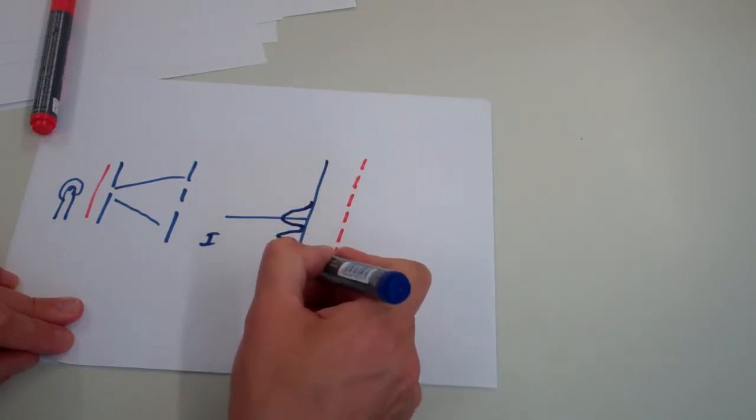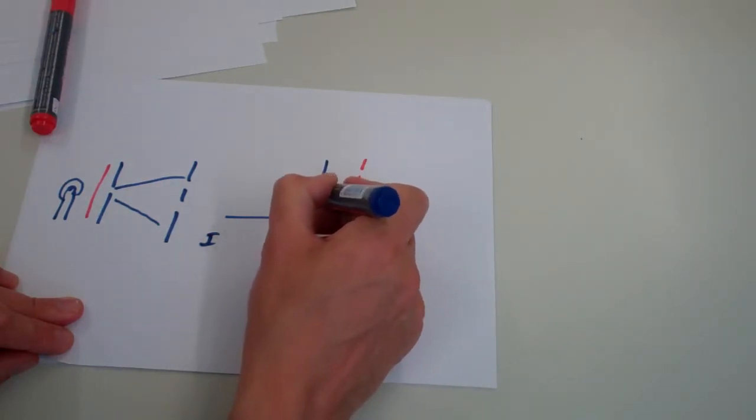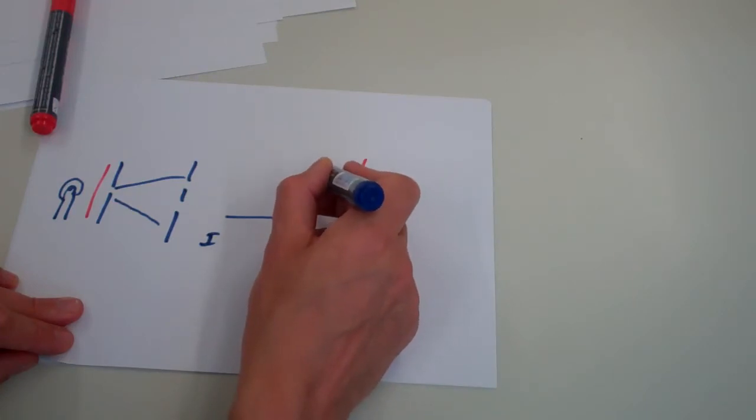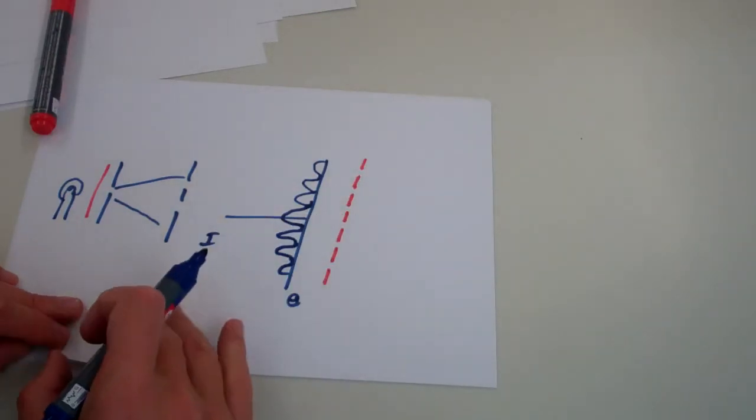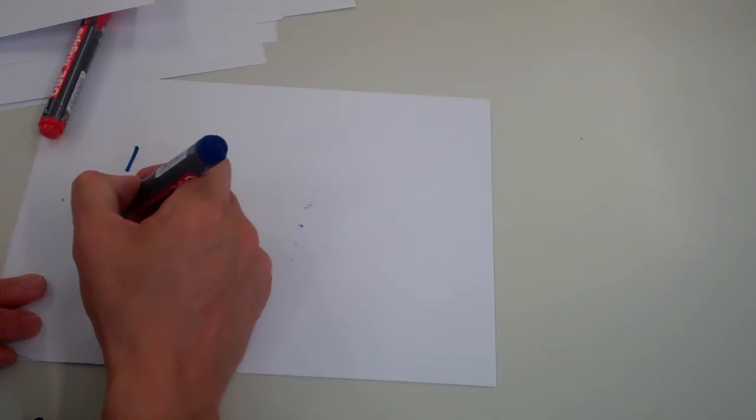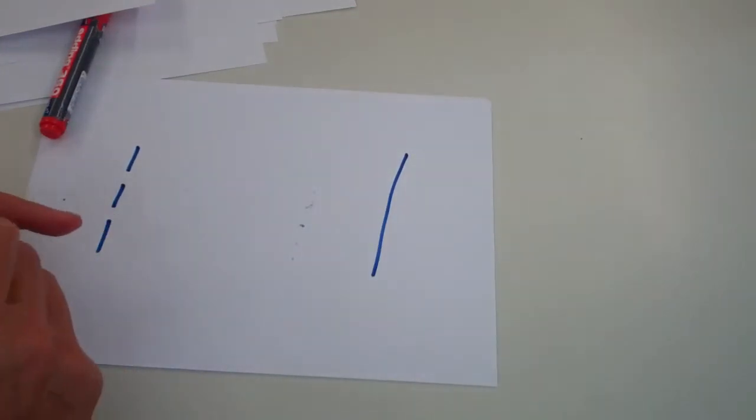Notice they're not brilliantly defined, it's going down just to dark for a moment, so it can be a little bit difficult to measure exactly the fringe spacing. I'll just quickly do the maths of the fringes.